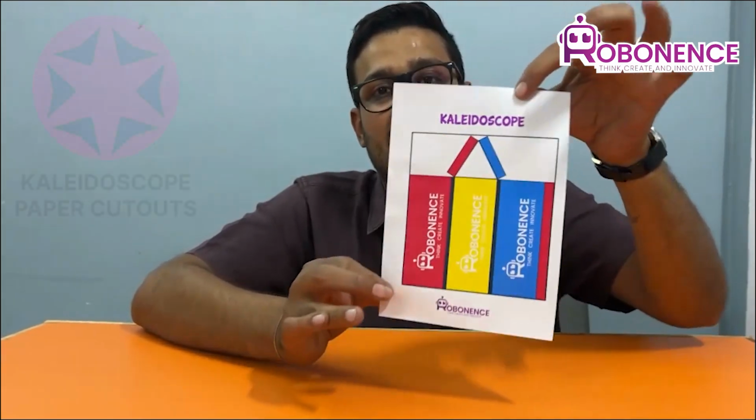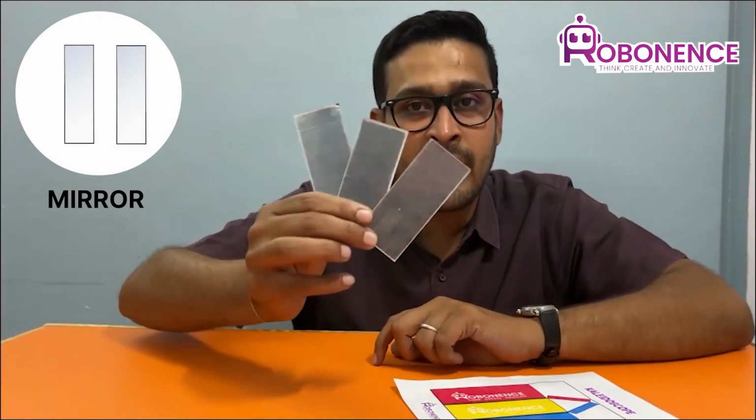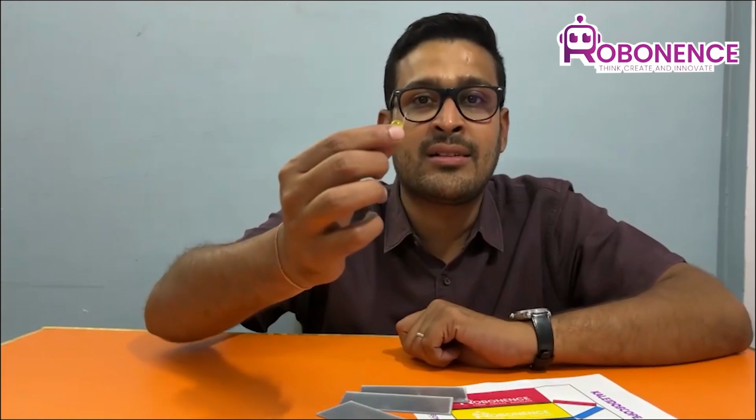So what are the things required to make this project? The first thing, we require a cutout of a kaleidoscope. Second, we require multiple mirrors. I'm using 3 mirrors in this project. And the last thing, any object. I'm using a simple LED so that this LED gets reflected.